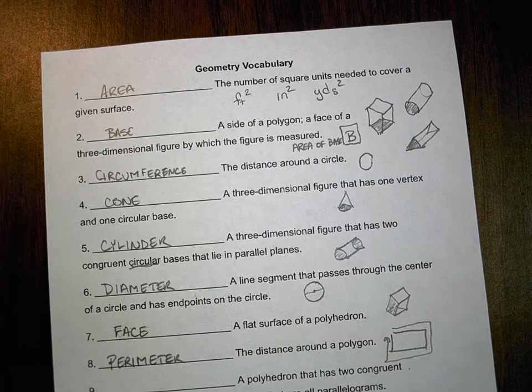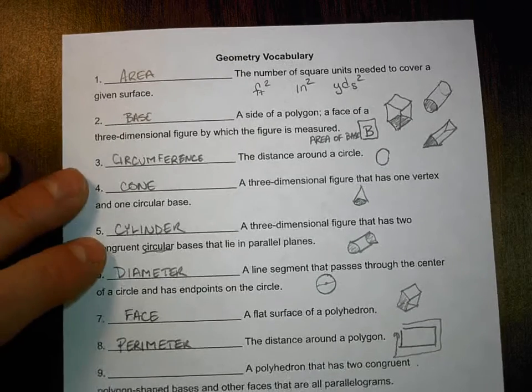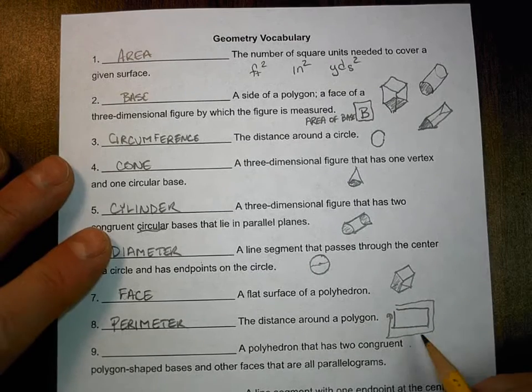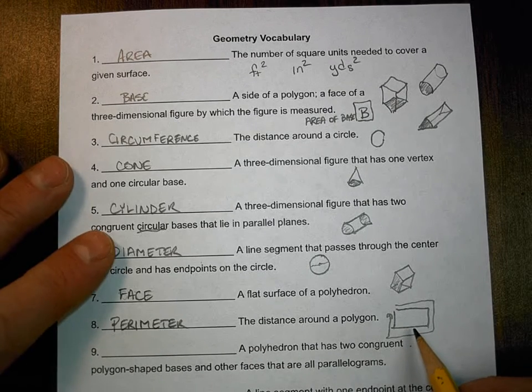So a polygon can have multiple faces if it's a three-dimensional figure. A cube has how many faces? Think of a die. How many faces does it have? 6. So it has 6 faces. One of those we get to call the base, whichever one's on the bottom. So running the perimeter is no fun, by the way. It's a long way to go.